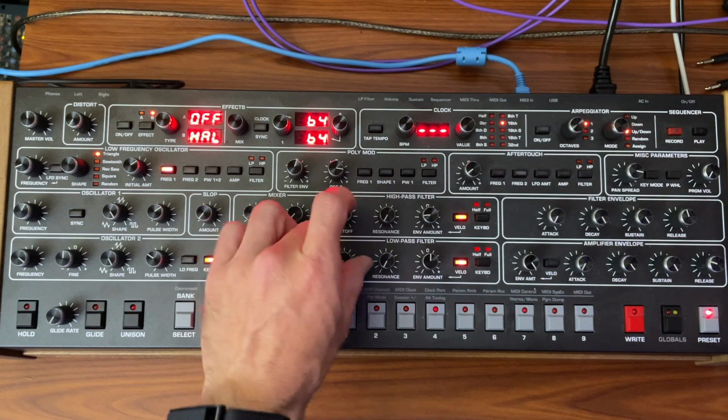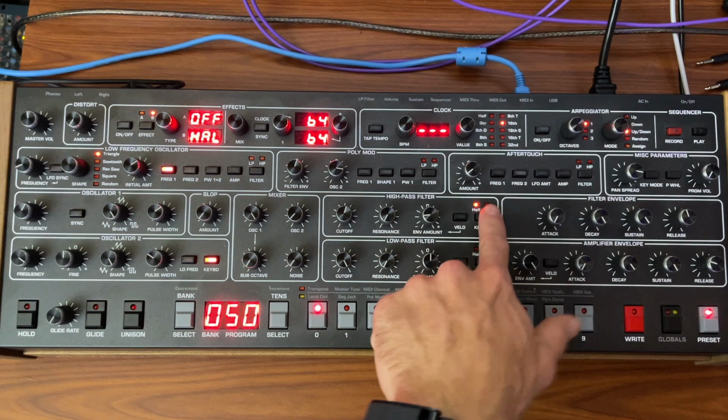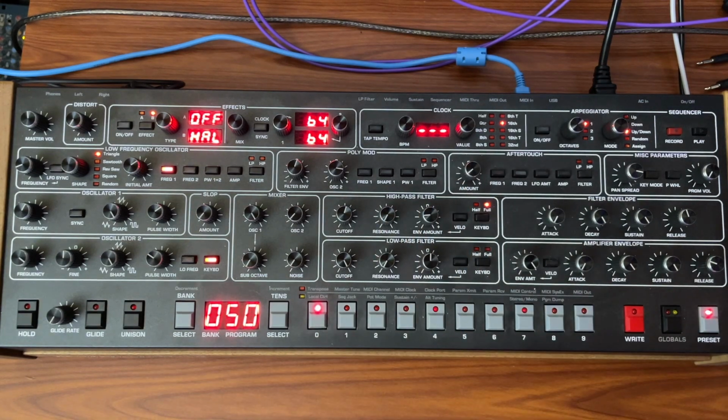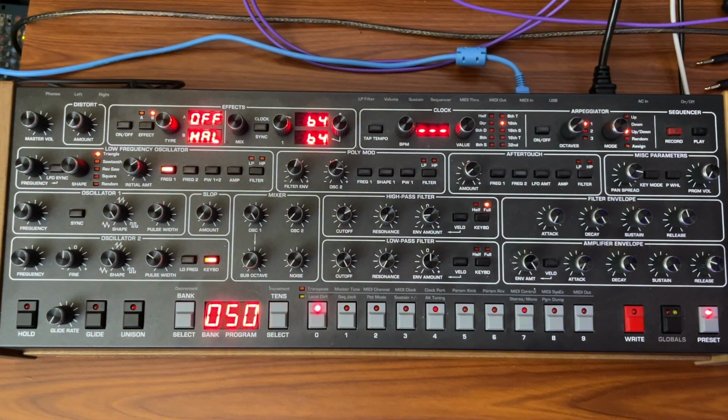Another thing to think about is that we have keyboard tracking, which is the same idea, but in reverse. In real life, a lower note on a piano has more low end than a higher note. So this is simulating that. So here's a low note. You hear a lot more bass frequencies. If we get up high, we get a lot less. So bass and high.